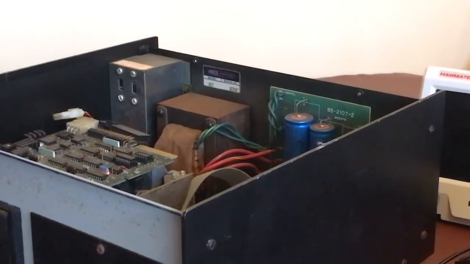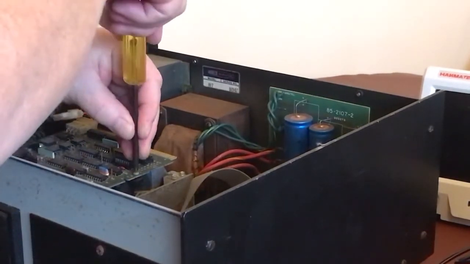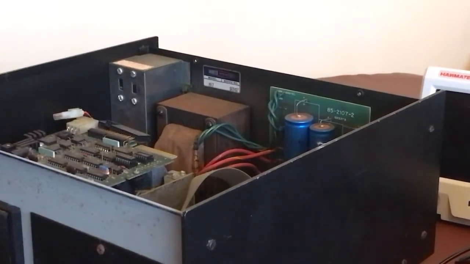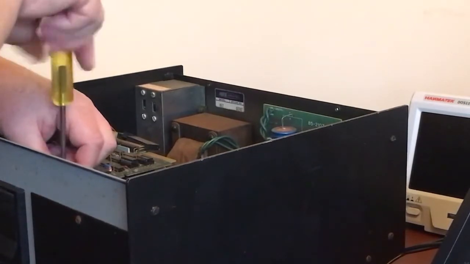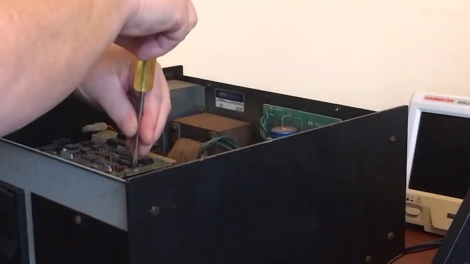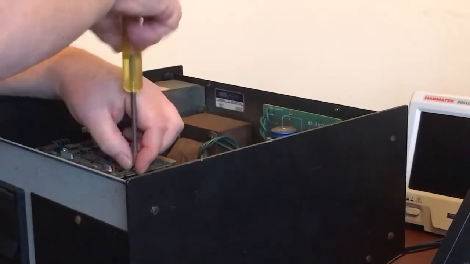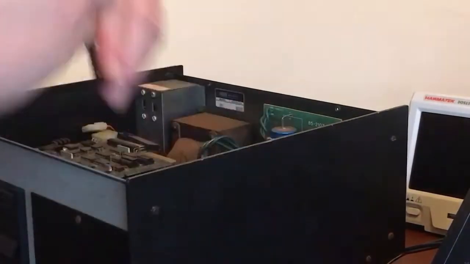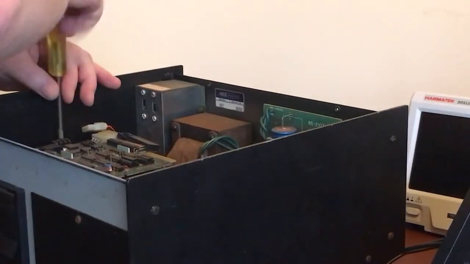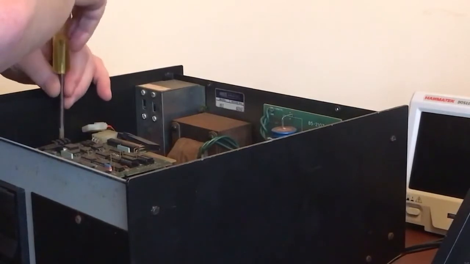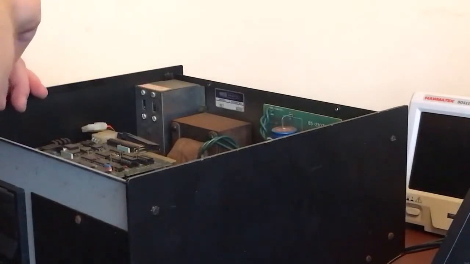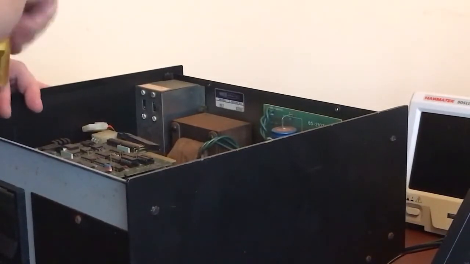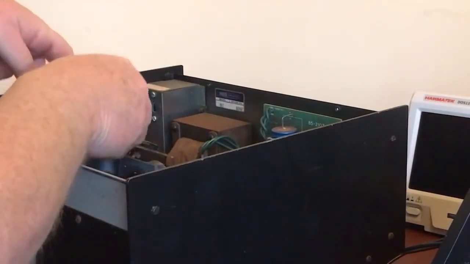Typical, wrong size screwdrivers. Yep, no, need to go get a rubber screwdriver. Okay. Right, correct tools for the job. Board should lift off neatly.